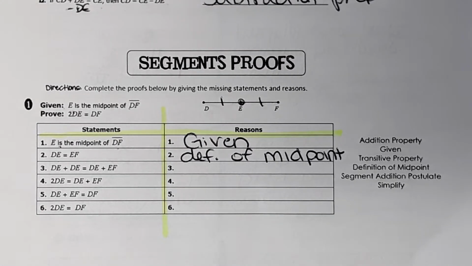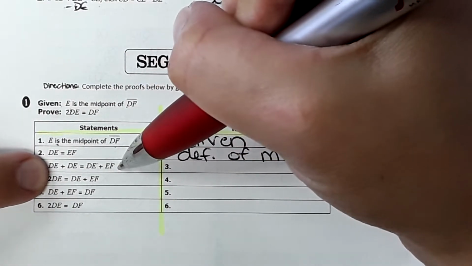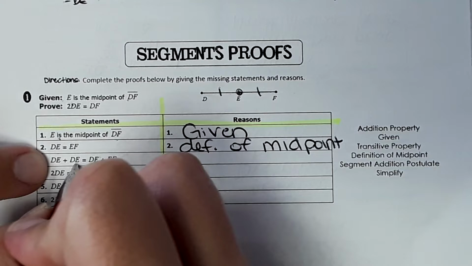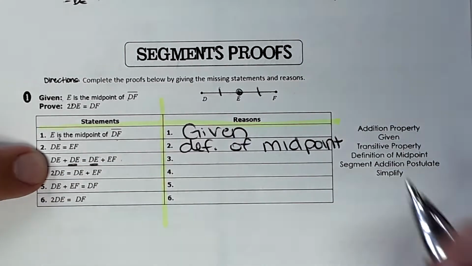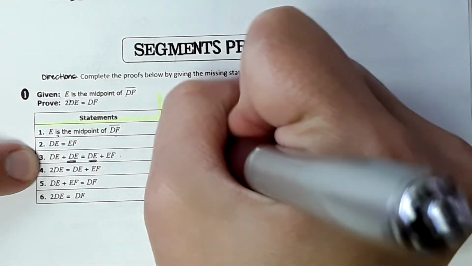Okay, now we're looking at their next step and seeing what they did. I have DE plus DE equals DE plus EF. Okay, here's what they did. They added a DE to both sides. So by adding that, there'll be addition property.